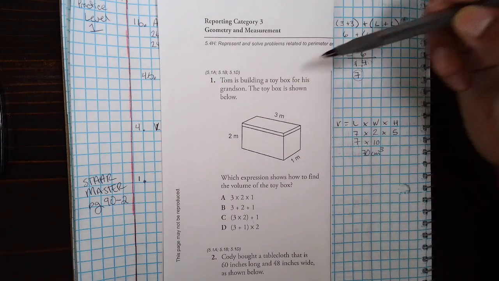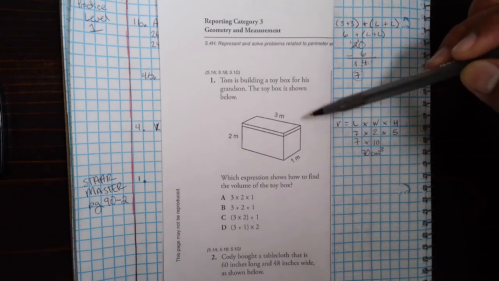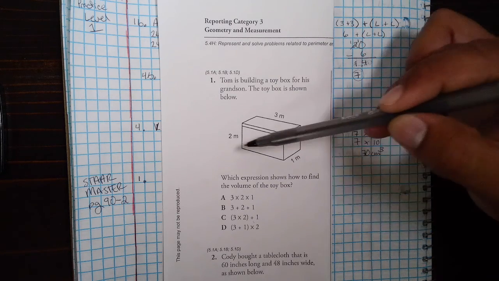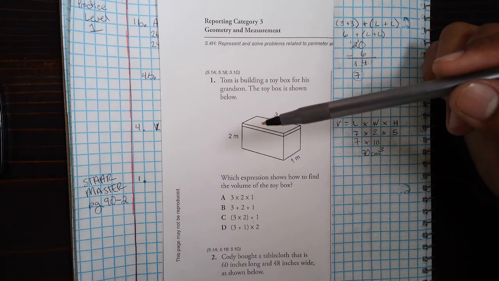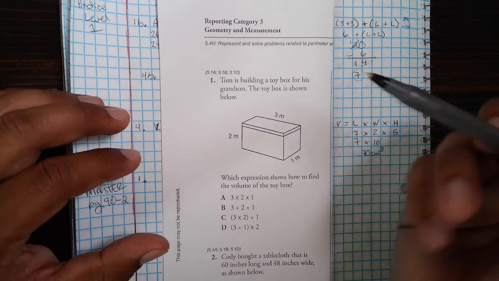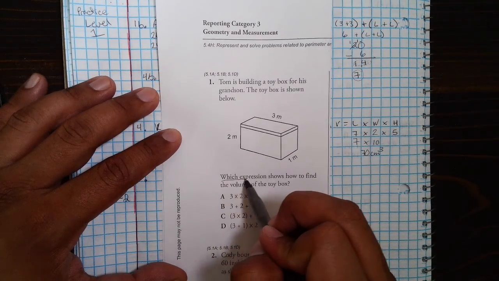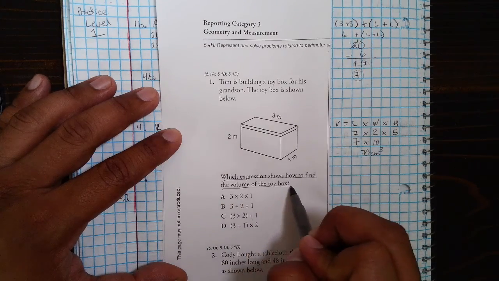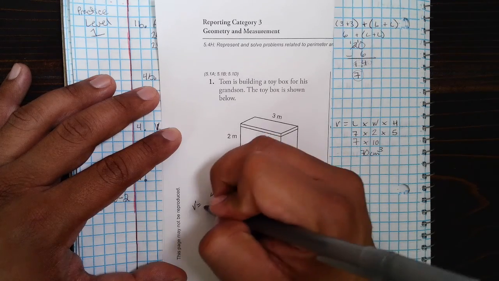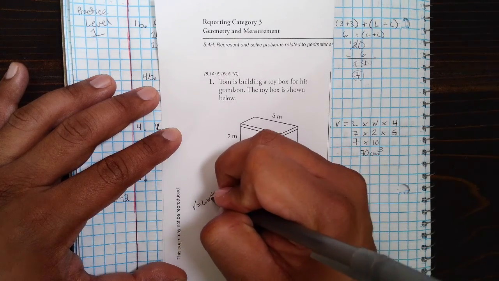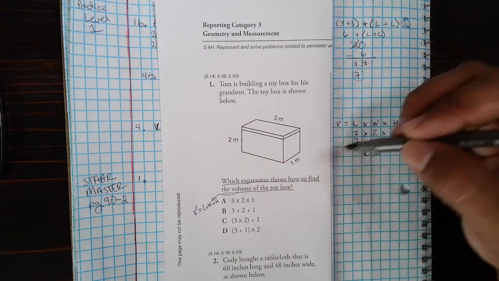All right. So Tom is building a toy box for his grandson. The toy box is shown below. So here it is. Again, showing us lengths, widths, and heights. So right now, everyone's thinking volume. Okay, but let's go on to the question, because it could be like the one from the last one where it was asking for area. Which expression, number sentence, shows how to find the volume of the toy box? So we are talking about volume. And volume equals length times width times height. Everyone should have that. And the expression is what we have down here, like a number sentence.